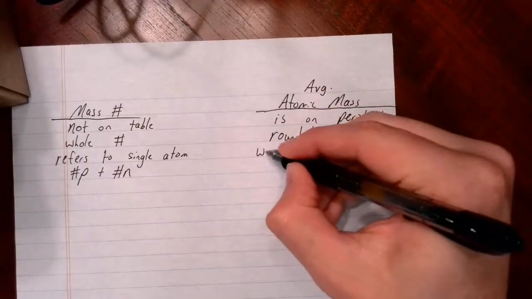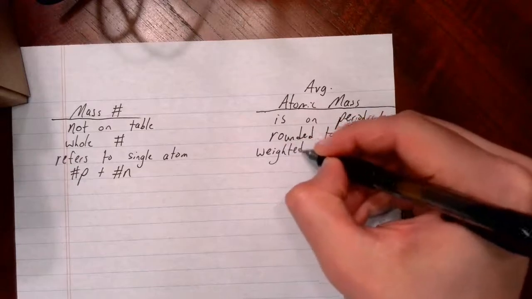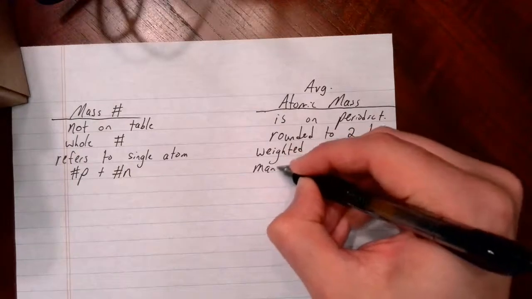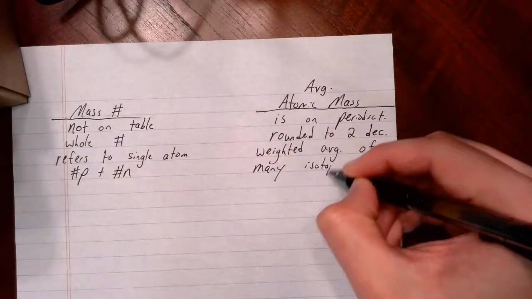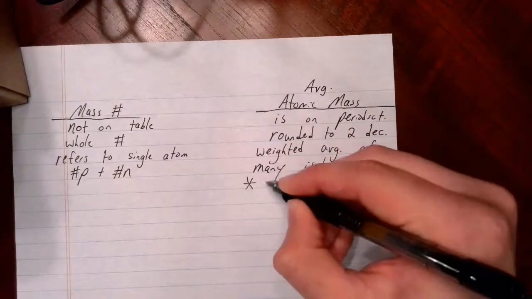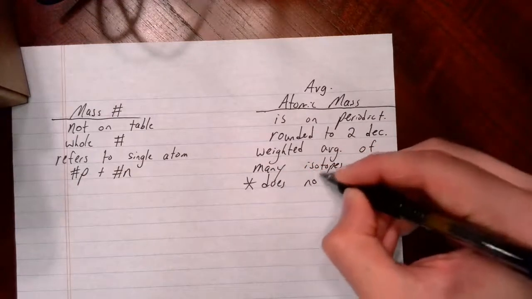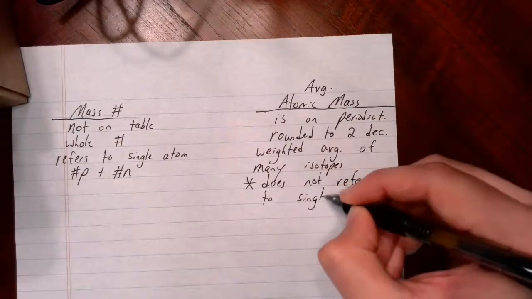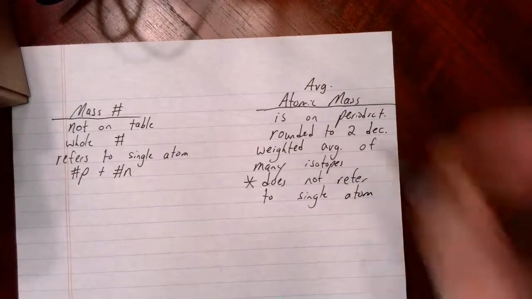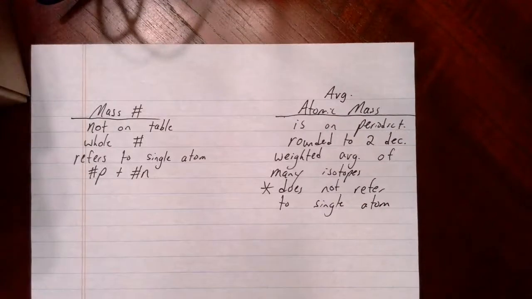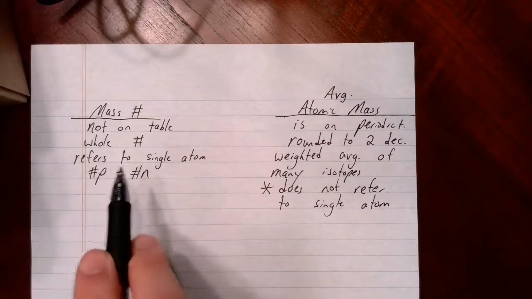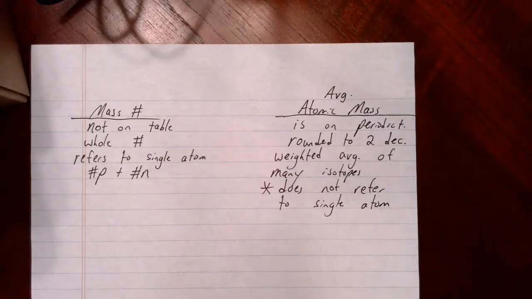And it is the weighted average of often many isotopes. It does not refer to a single atom. So we use average atomic mass the majority of the time because we typically don't deal with single atoms that often. We're more concerned with the overall average of a large sample of atoms.